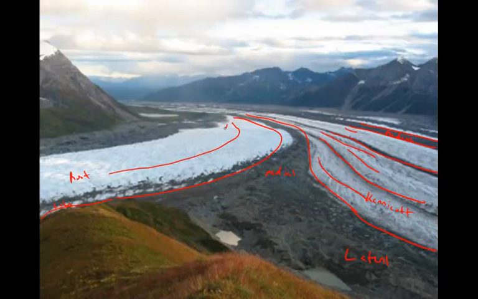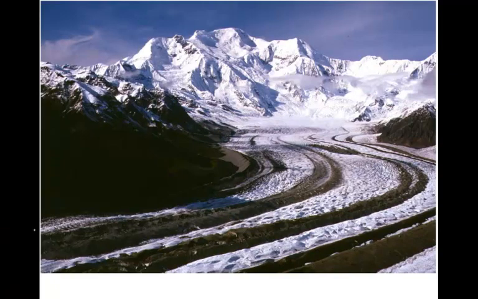The flow direction of the ice in the glacier is such that it does not cross the medial moraines. Think of the medial moraines as like lanes on a highway. The glacier ice is flowing parallel to those medial moraines. This photo was taken from approximately the same location looking up the Kennecott Glacier.